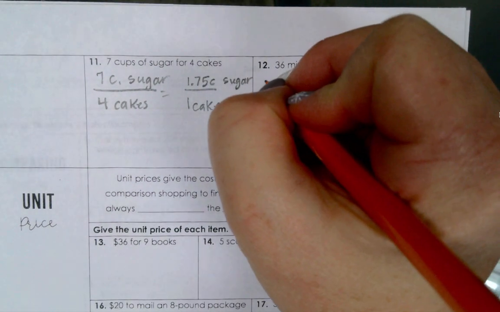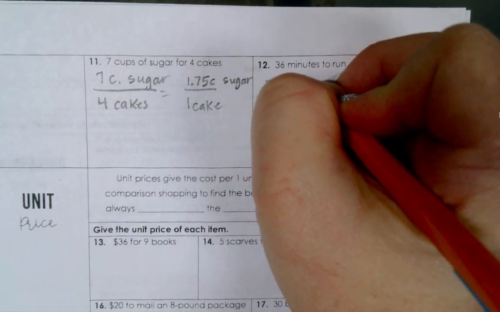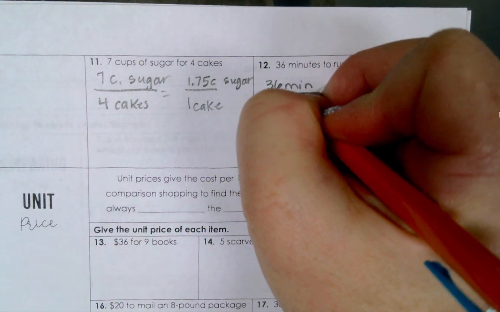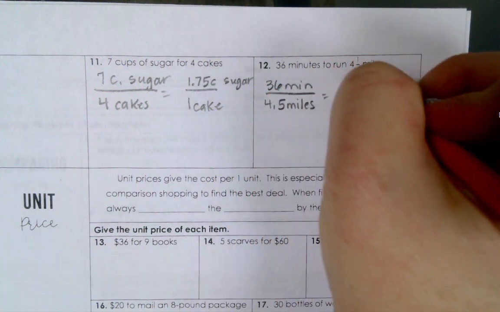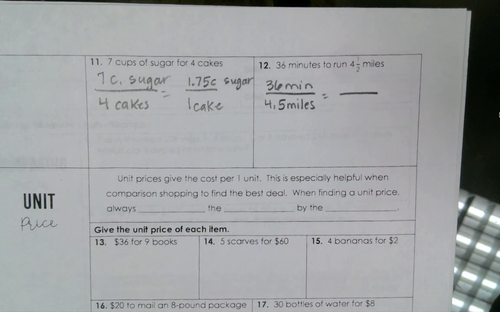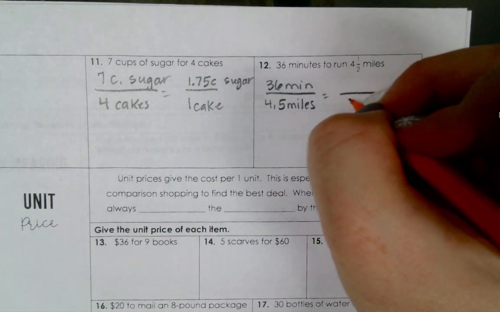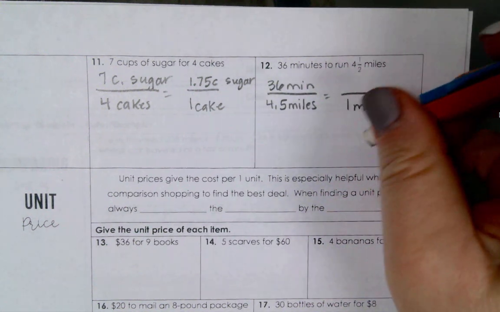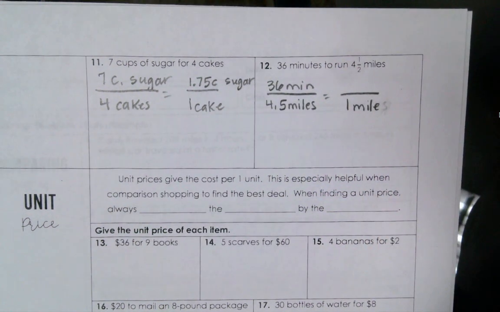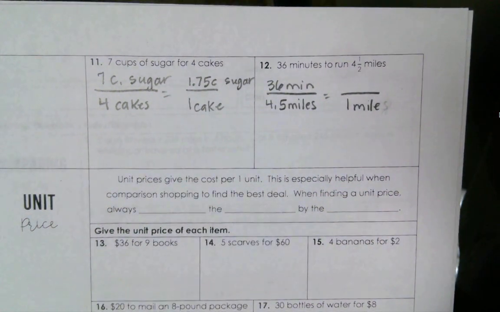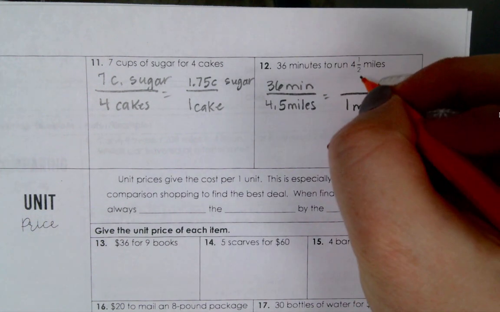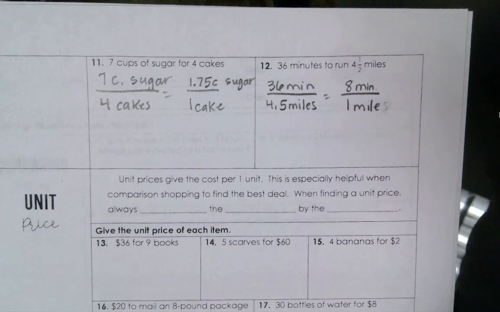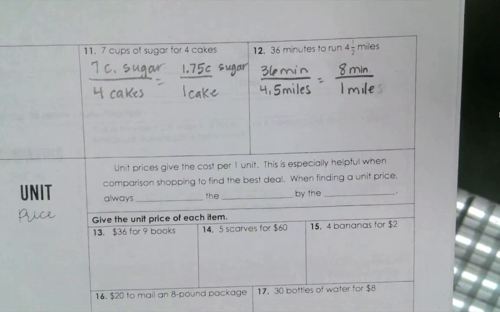And then I have 36 minutes to run 4.5 miles. Okay, so my question is, how long will it take me to run 1 mile? Let's see if I can do it. Not miles, 1 mile. 36 divided by 4.5, and I get 8 minutes. Okay, so that is finding unit rate.